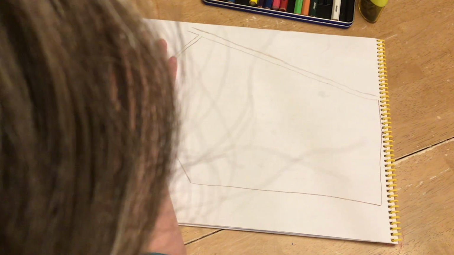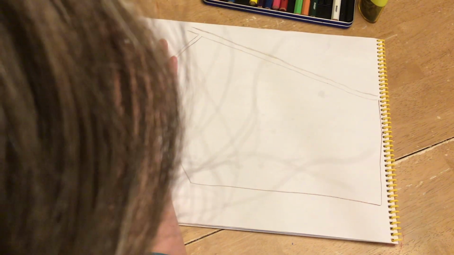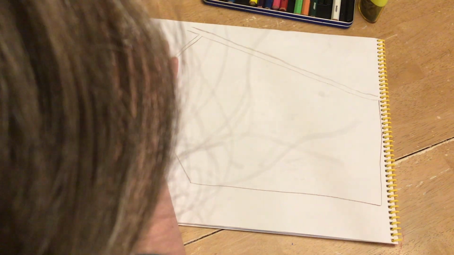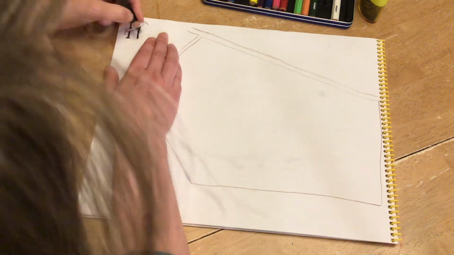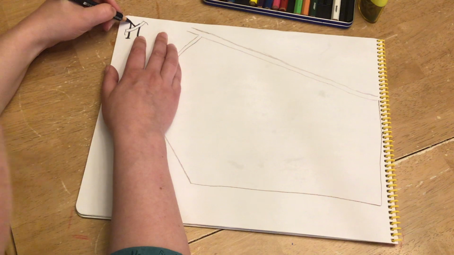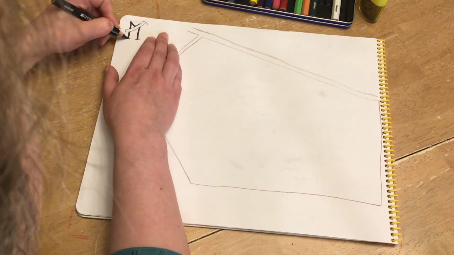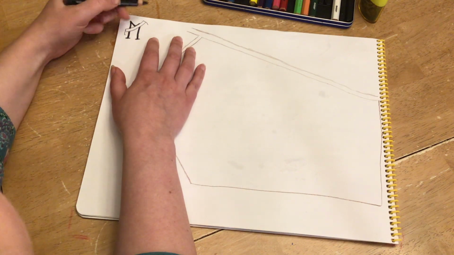So I want to make it nice and thick, like it was put in there with an old-timey printing press. These are going to be all capital letters.